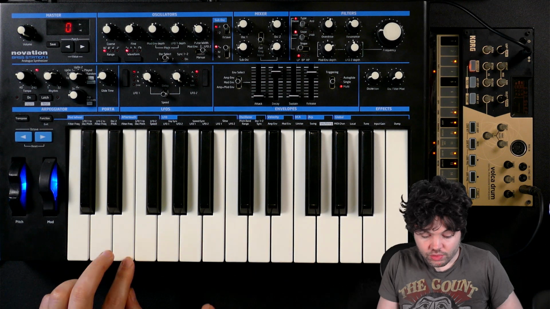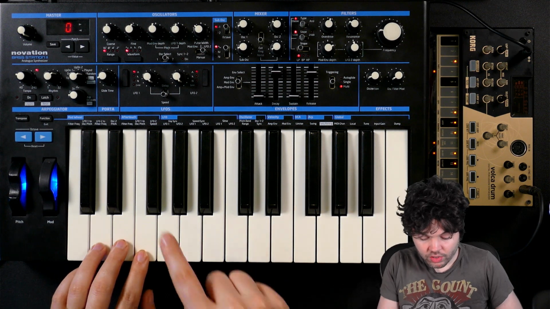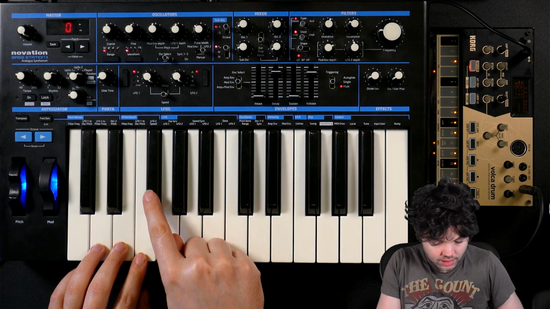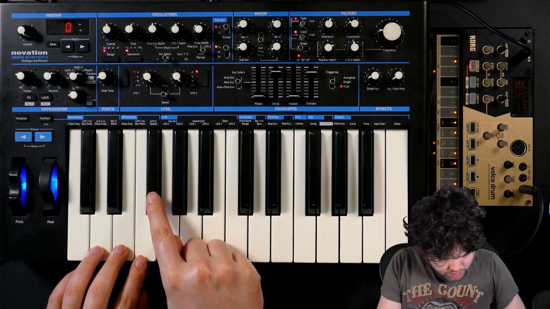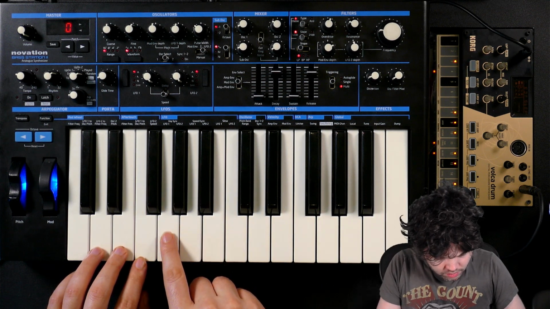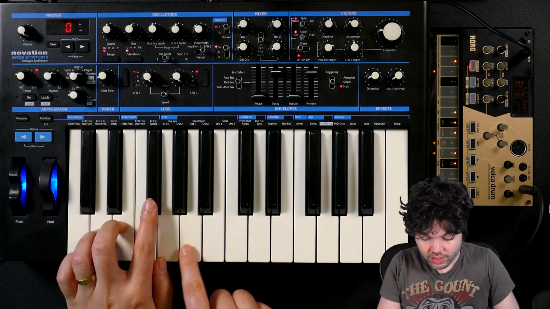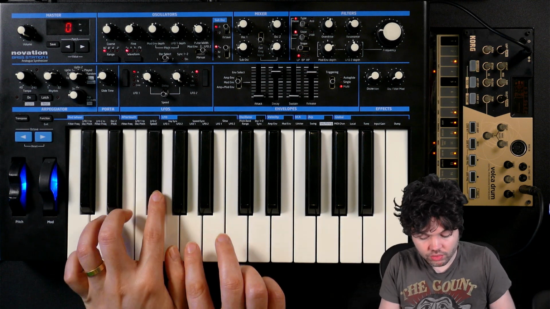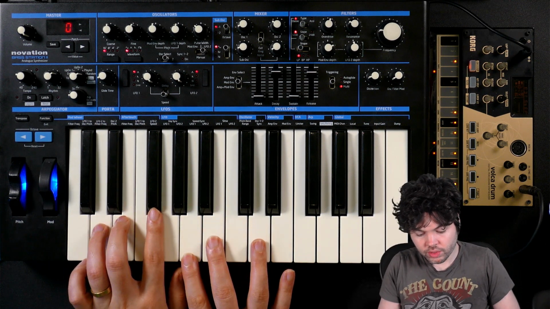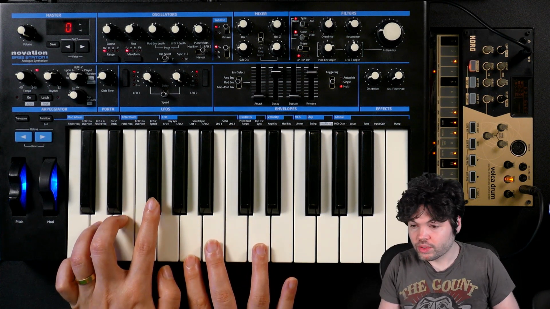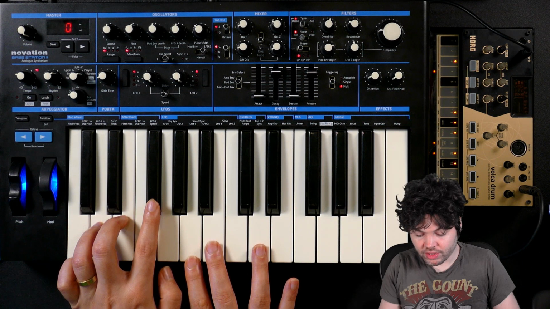And I need to use the 1, 2, 3, not 4, and I use the 5 and the 6. So those are the notes in the D major pentatonic.